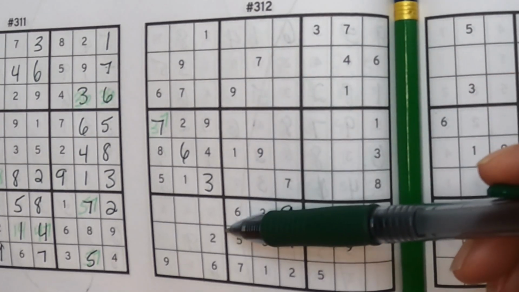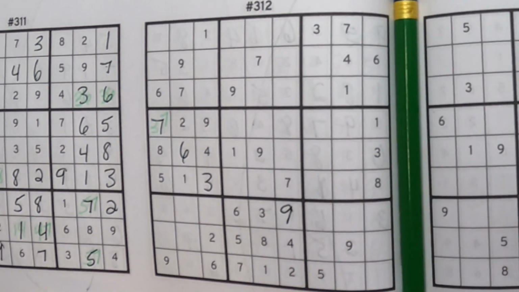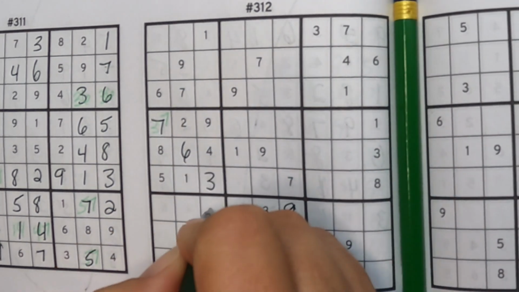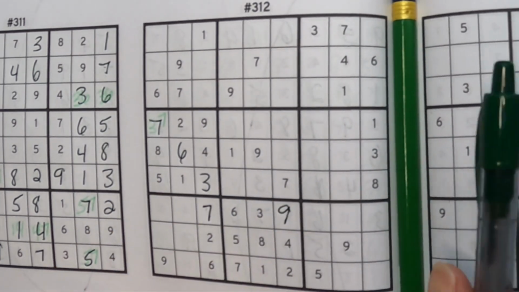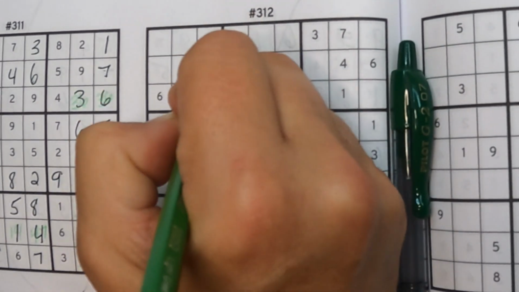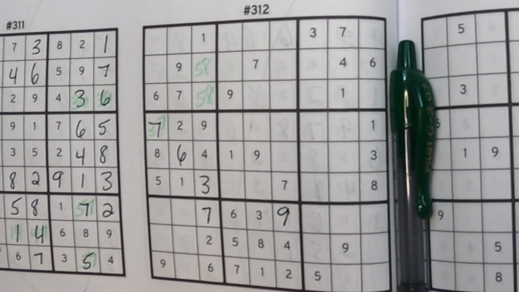For this column now, we're missing 5, 7, and 8. We've got a 7 covering both of these boxes, so our 7 has to be here. I don't see any other help. So 5, 8, 5, 8.